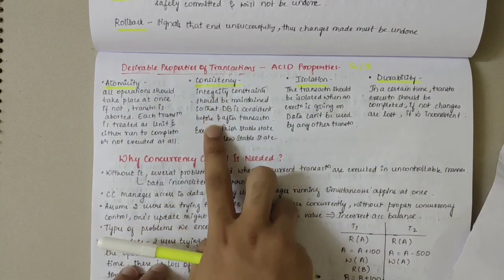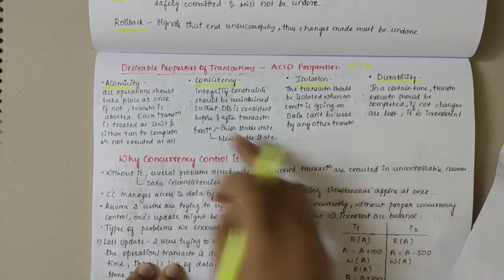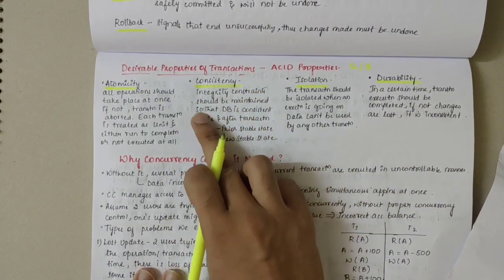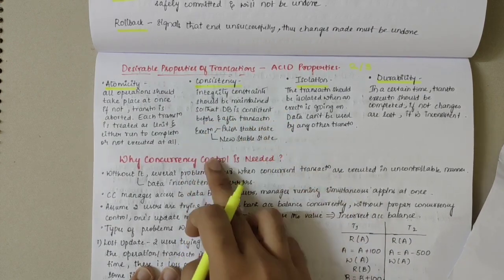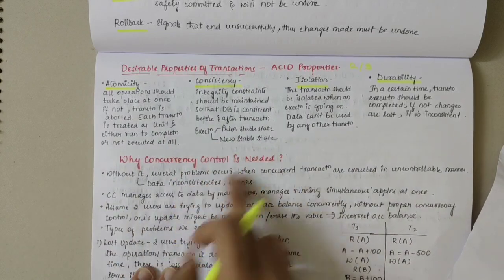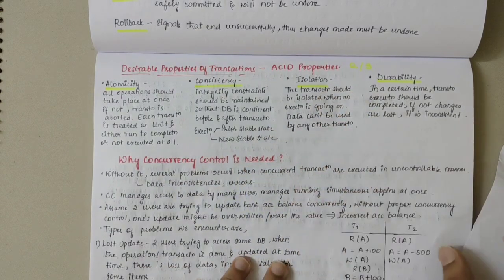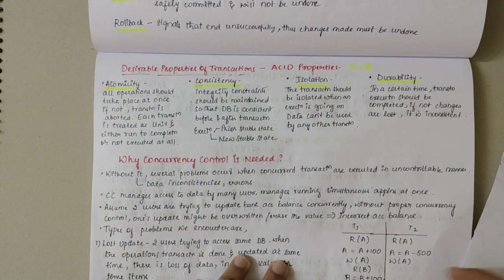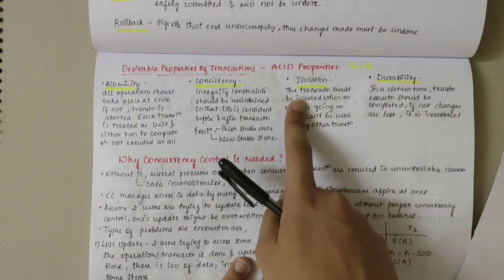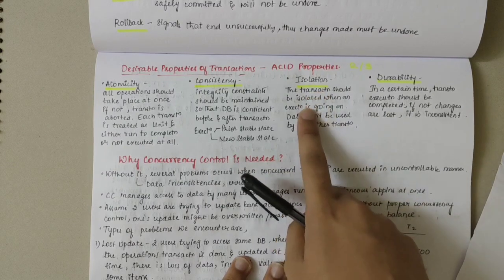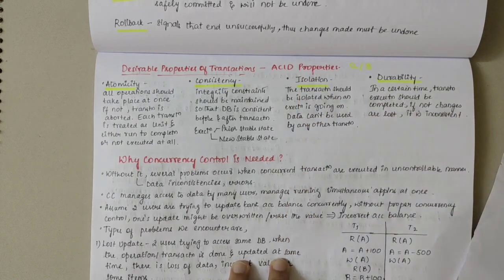Then we have consistency. Whatever constraints were there before the transaction should be maintained after the transaction. Integrity constraints should be maintained, so that the database is consistent before and after the transaction. The prior stable state before the execution and the new stable state after the execution should both be stable. That's what consistency states. Then we have isolation. When a particular transaction is being executed, it has to be isolated. No other transaction can intervene in the ongoing transaction, and it can't make use of its resources either. The data can't be used by any other transaction. So this was about isolation.